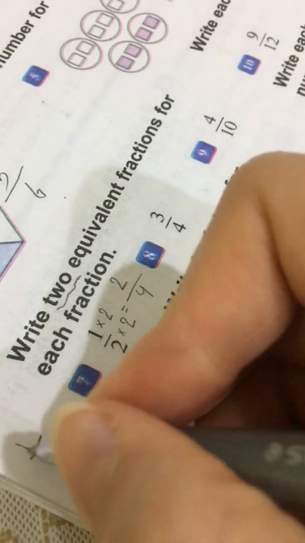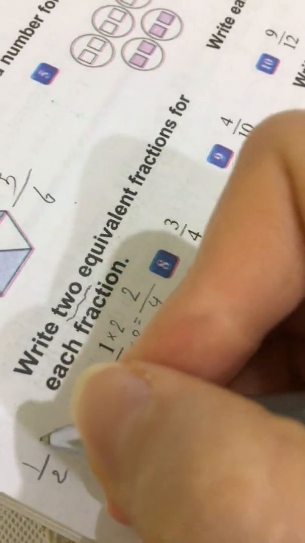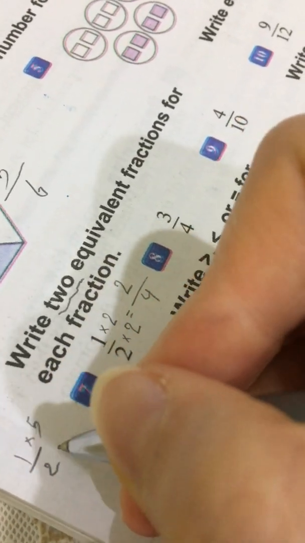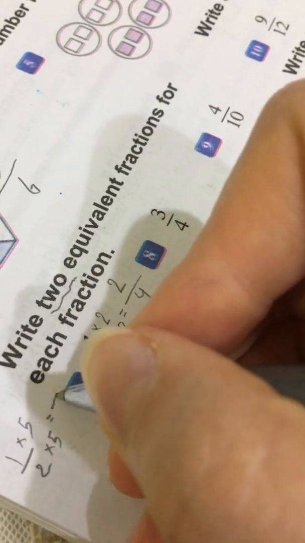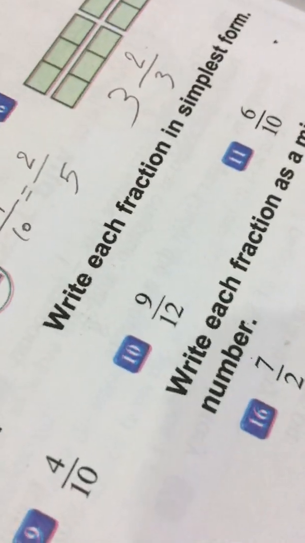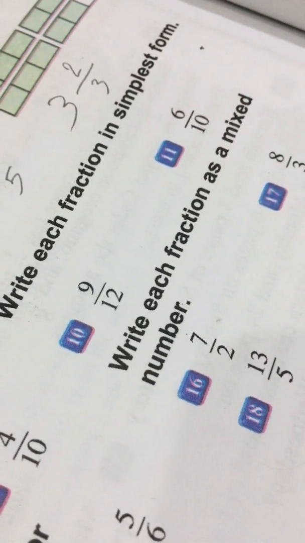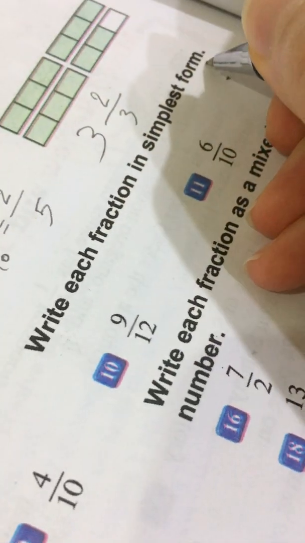So we can write 1 over 2. We can multiply it by, let's say, 5. Okay, now 1 times 5 is 5 and 2 times 5 is 10. Okay, and so on. Here we have write the fraction in simplest form. Simplest form means divide.